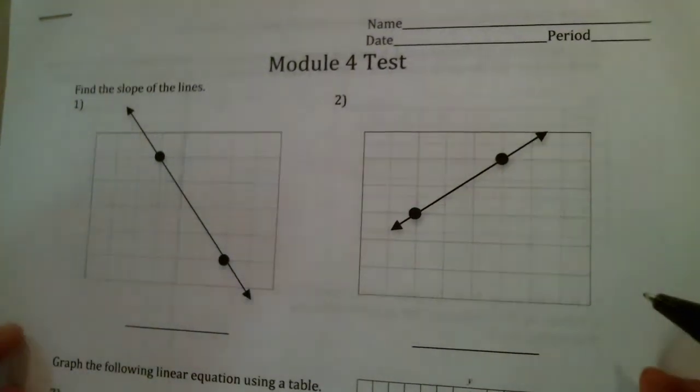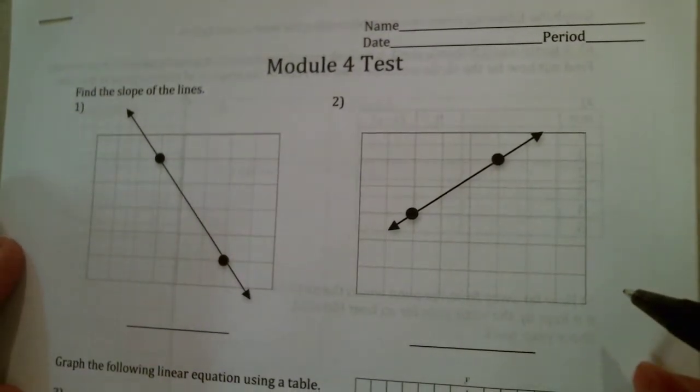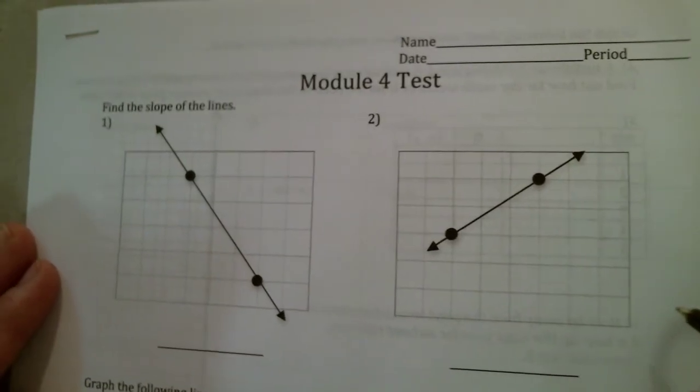This is the Module 4 test video answer key. Find the slope of the lines.